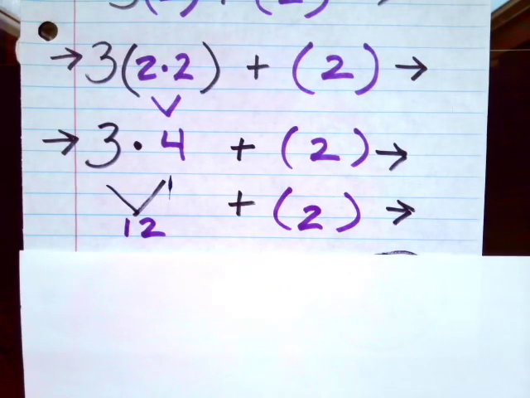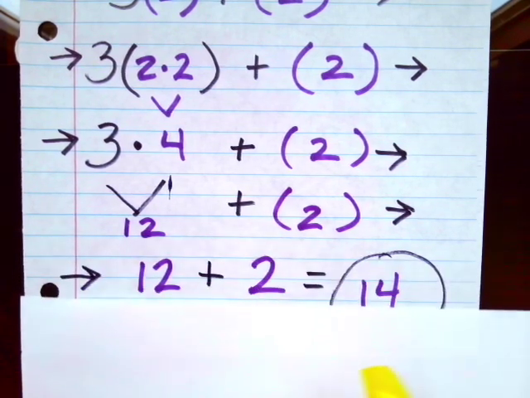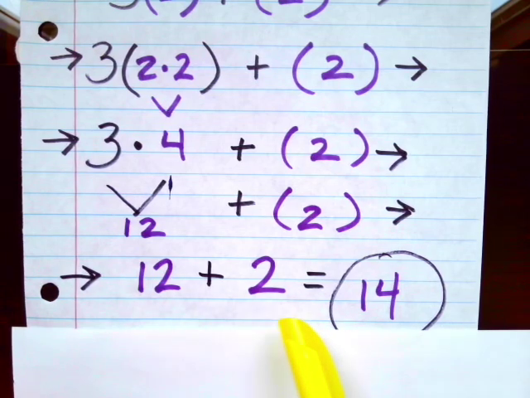And then again, I just bring down that plus sign and I bring down the 2. So I've got 12 plus 2. Any parentheses? Yeah, but there's nothing inside that I can do. Any exponents? No. Can I multiply or divide here? No. Can I add or subtract? Yes. 12 plus 2 is my last step. I show that here. 12 plus 2 equals 14.